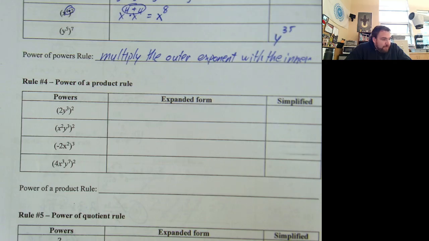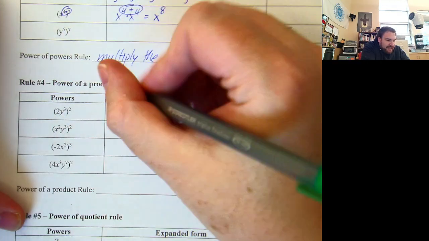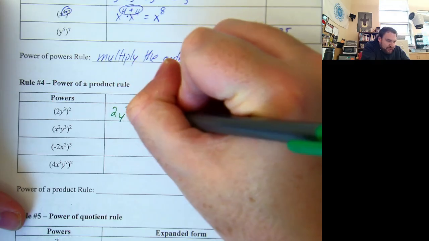So in this first row, what am I multiplying by itself? 2y cubed. So if you expand what's going on here, this is the same as 2y cubed times 2y cubed.